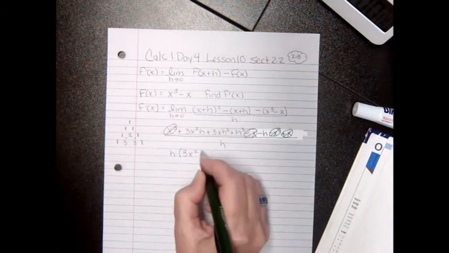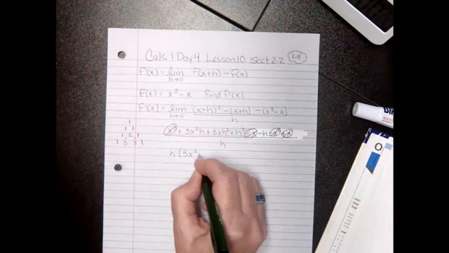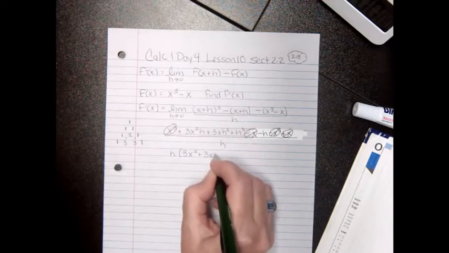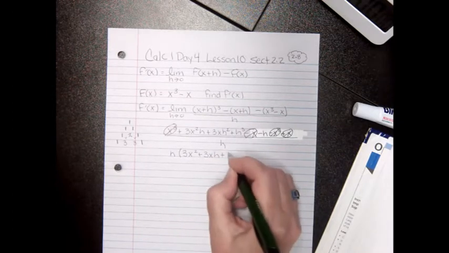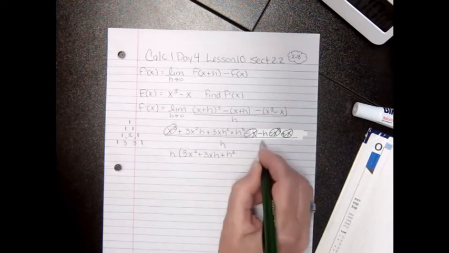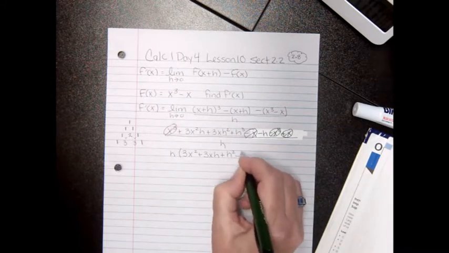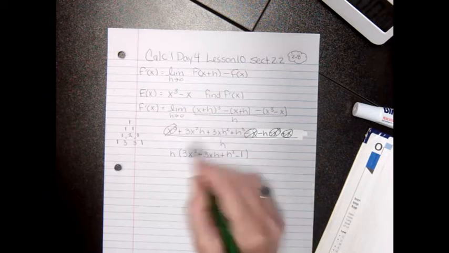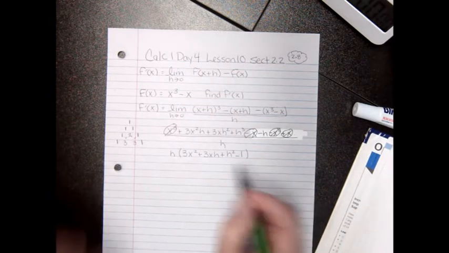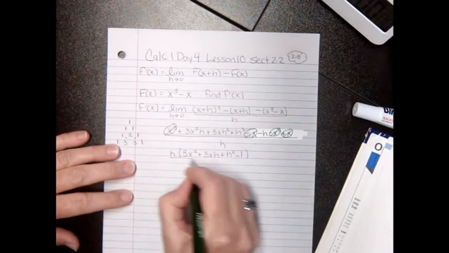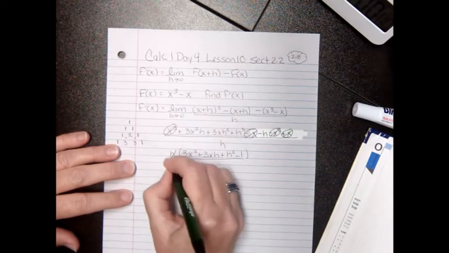And what remains is 3x squared plus 3xh plus h squared minus 1, because I factored that h out. All of that is over h. So now we can reduce the h's.